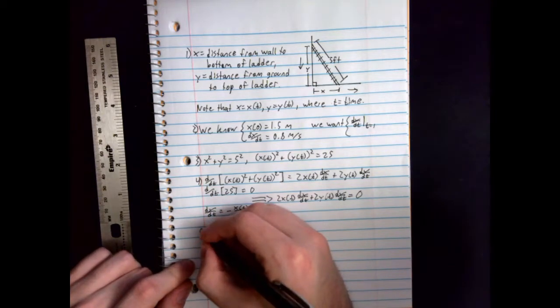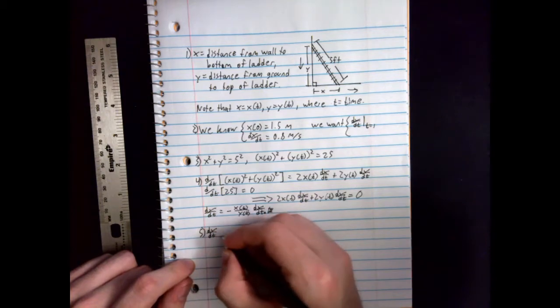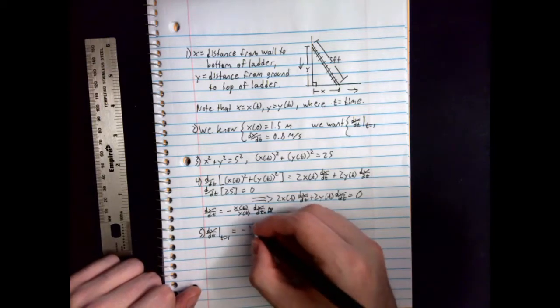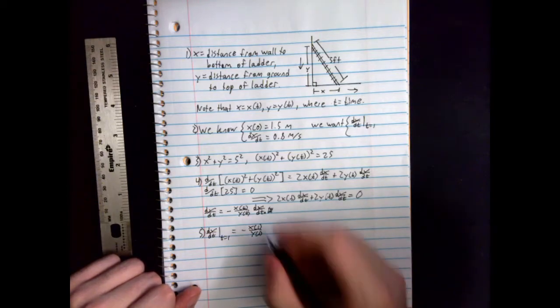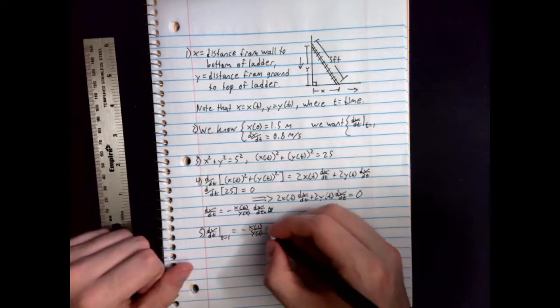I just need to figure out a few more pieces of information. So dy dt, this thing that I'm interested in, evaluated at t equals 1, let's just plug that in. So this is negative x of 1 over y of 1 times dx dt, but I know what that is. It's constant. It's 0.8 meters per second.